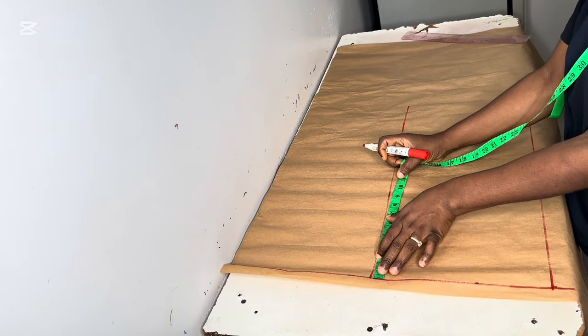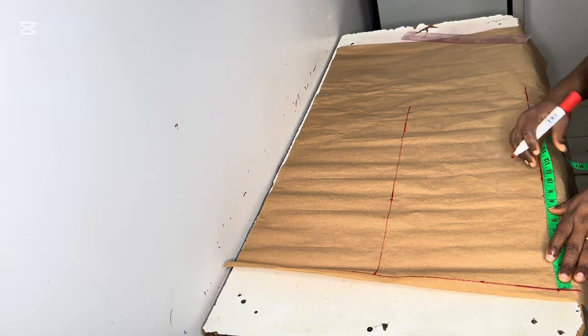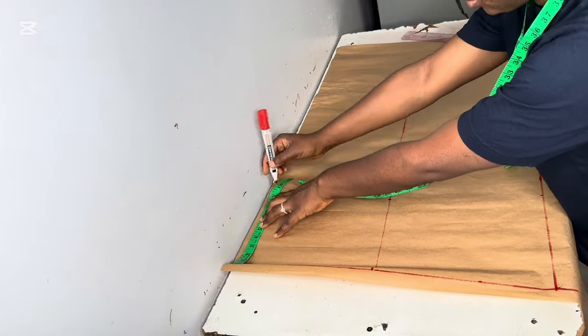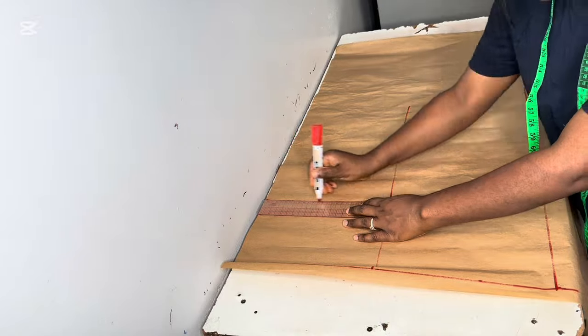At this point, I want to get my chest line. Your chest line is your bust circumference divided by 6 plus 2.5. For me, mine is 8.5.